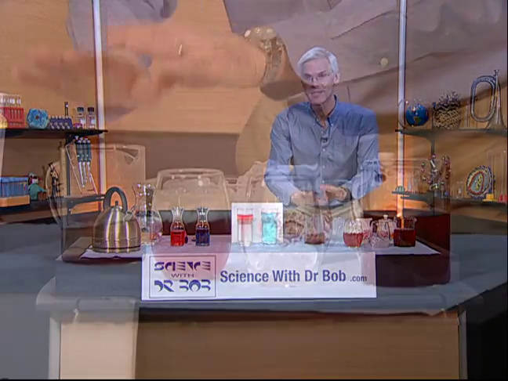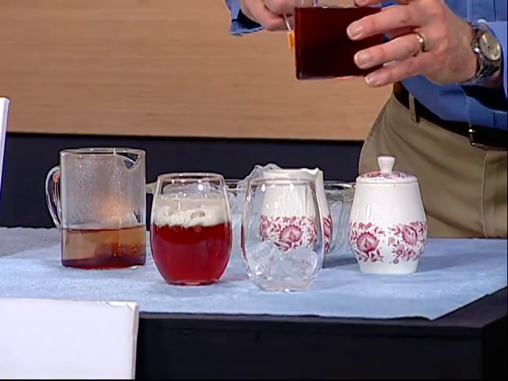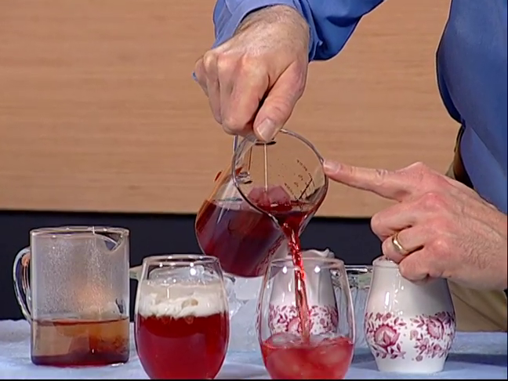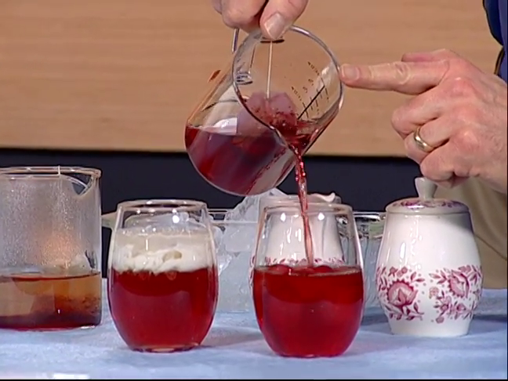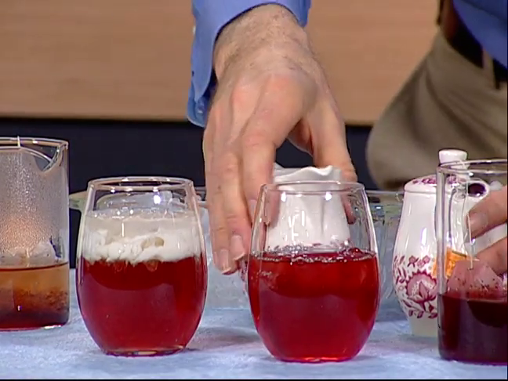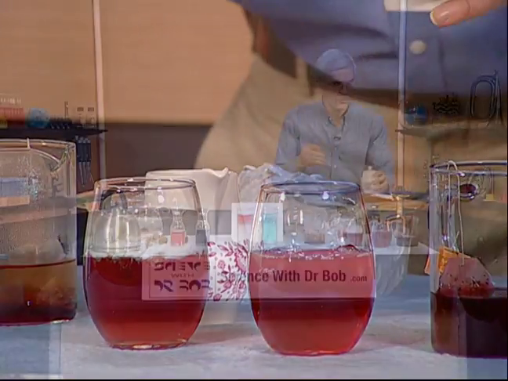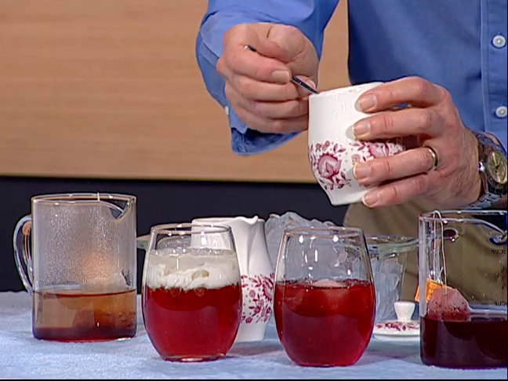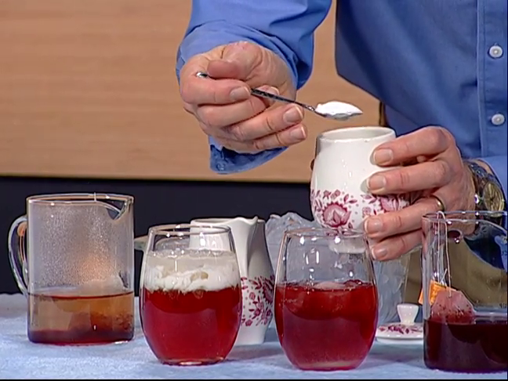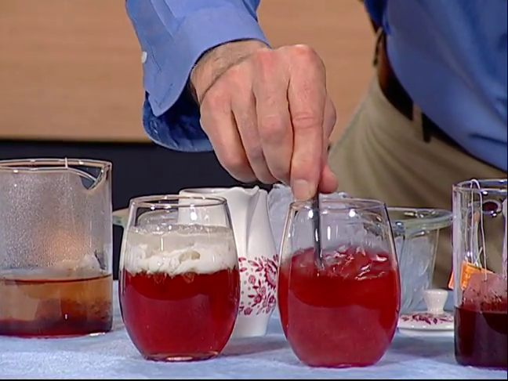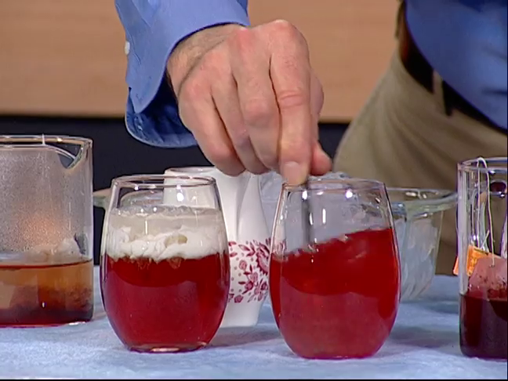So there's our warm tea. I'm going to let that steep for a while. I pre-brewed some cold tea, and I'm going to make iced tea with that. There we go. And then onto the iced tea, I'm going to add a little bit of sugar. That actually increases its density even more. You know that cold water sinks, but cold sugary water sinks even more. So there's our sugary sweet tea.